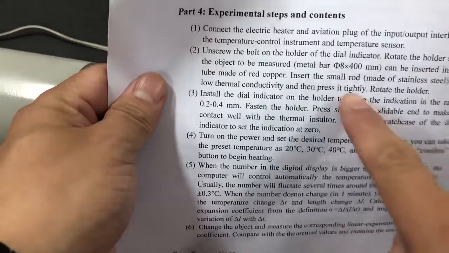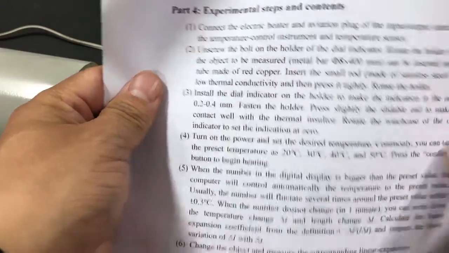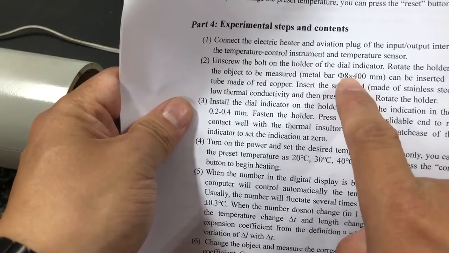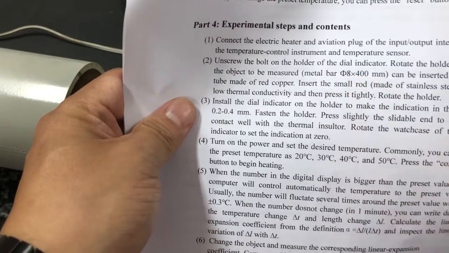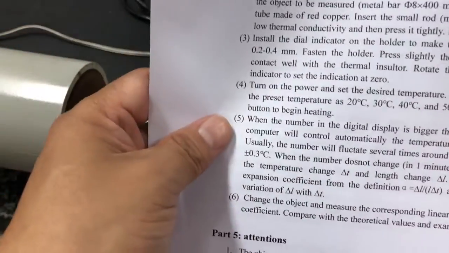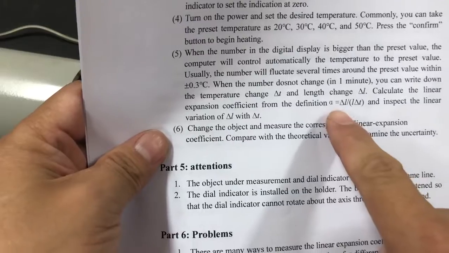If you look at our lecture notes, it's written here. The metal rod has diameter 8 and length is 400 millimeter, okay? So this length is 400 millimeter. Don't forget that one, otherwise you get a wrong result, okay?